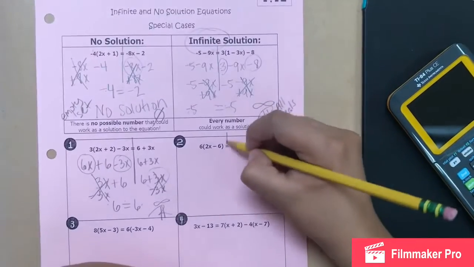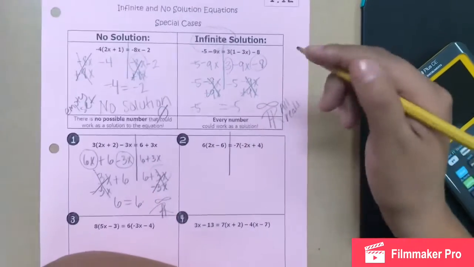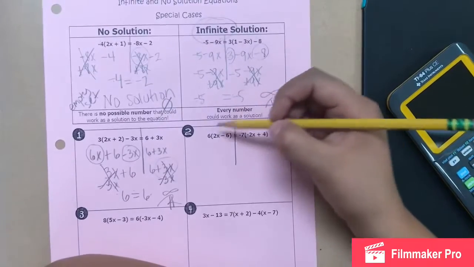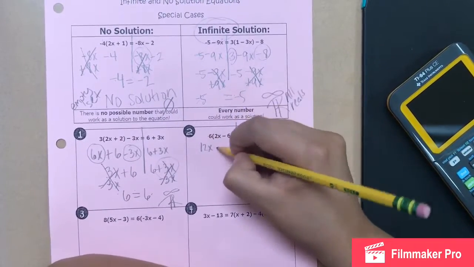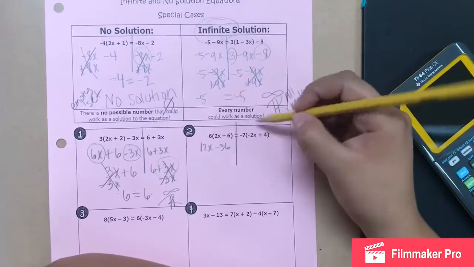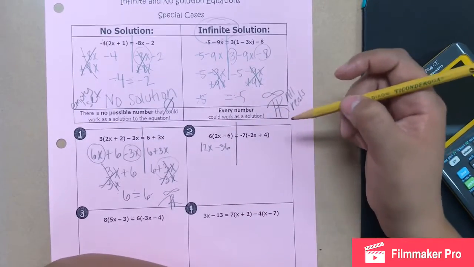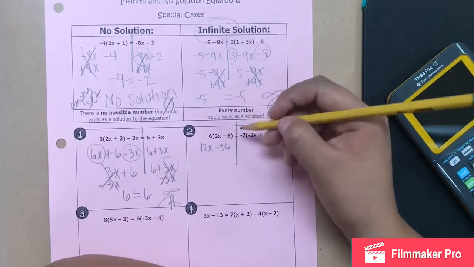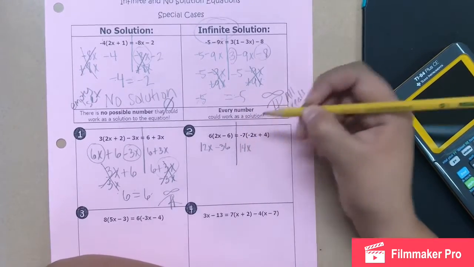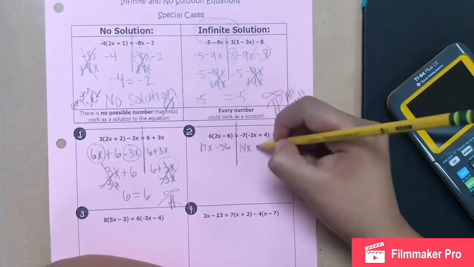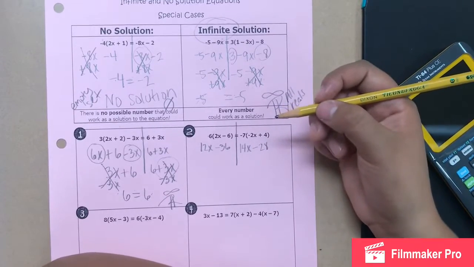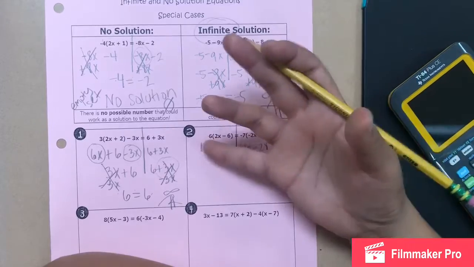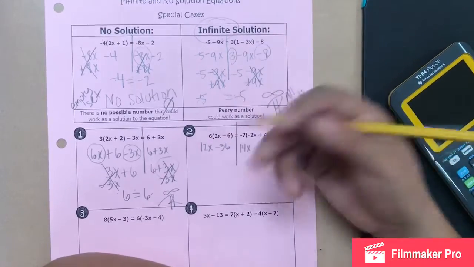Number 2, I take care of any distributing. So I distribute on the left side. 6 times 2x is 12x. 6 times negative 6 is negative 36. I can distribute on the right side here as well. So negative 7 times negative 2x is positive 14x. Negative 7 times positive 4 is negative 28. Now I see if I can combine anywhere, which I can't on either side. So I skip step 2.